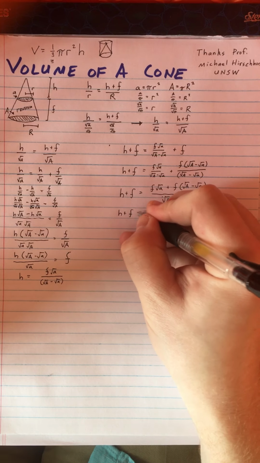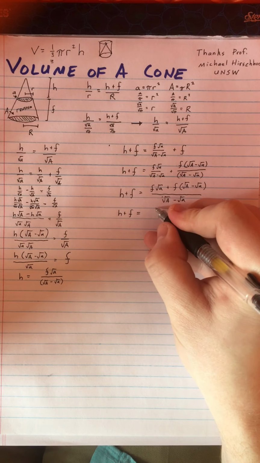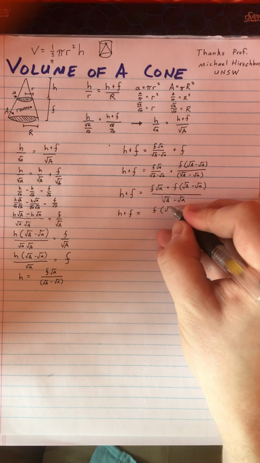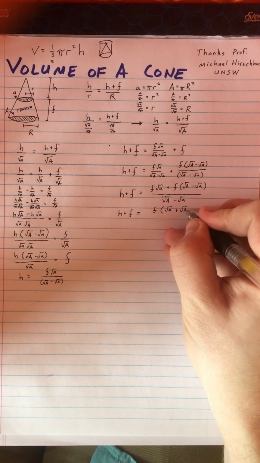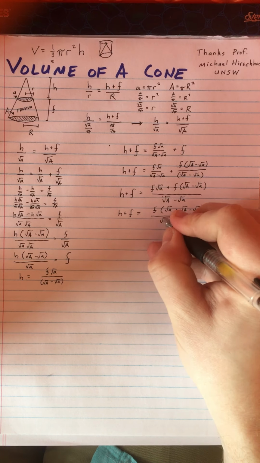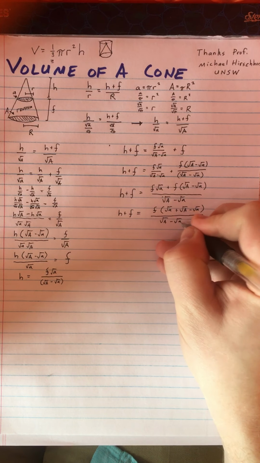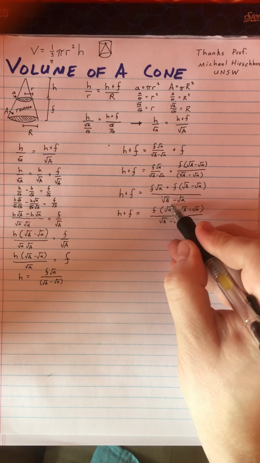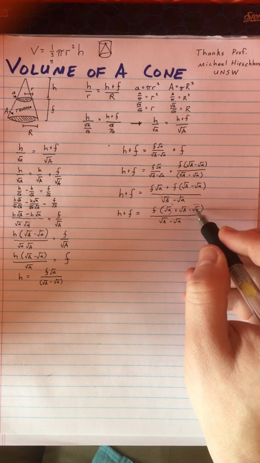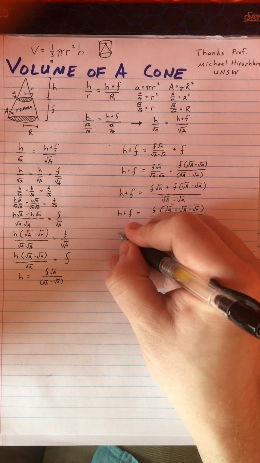H plus f is going to equal, I can factor out this frustum term, and hey, look at this. I have a square root of little area, and I have a square root of little area but subtracting it. Those things can be combined.